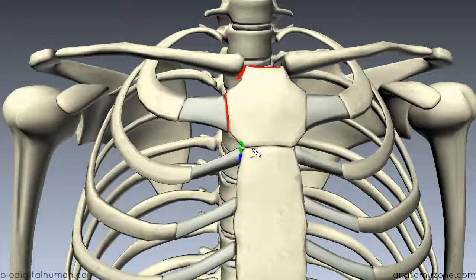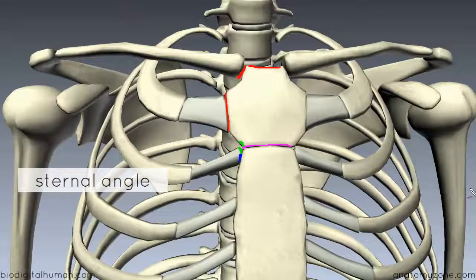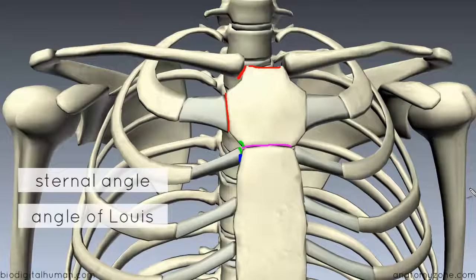Importantly, where the manubrium meets the body of the sternum, you get this angle called the sternal angle. This angle is often called the angle of Louis, and it's an important anatomical landmark. I'll do another tutorial which talks about the important structures that can be found at this sternal angle. The sternal angle lies at the level of the intervertebral disc between thoracic vertebrae T4 and T5.